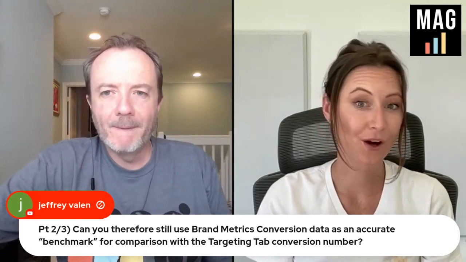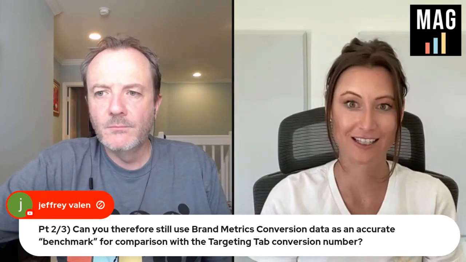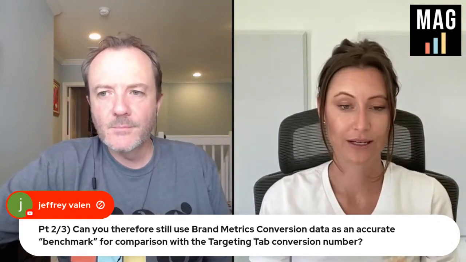Perfect. So for one, I typically don't compare the two. They are showing you very different sets of data. Brand metrics is showing you your retail data and your advertising data. So it is 10x more powerful, in my opinion, than just your targeting tab data. So that's kind of the first basis I would call out.